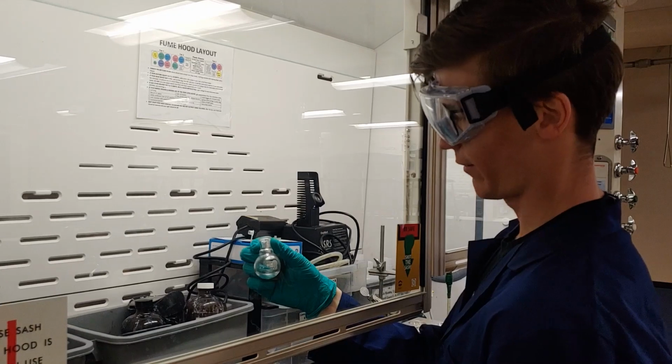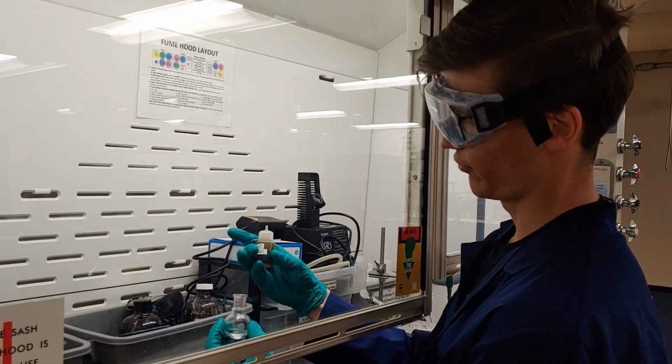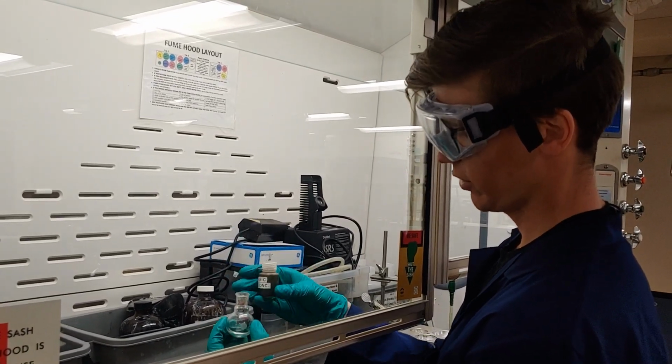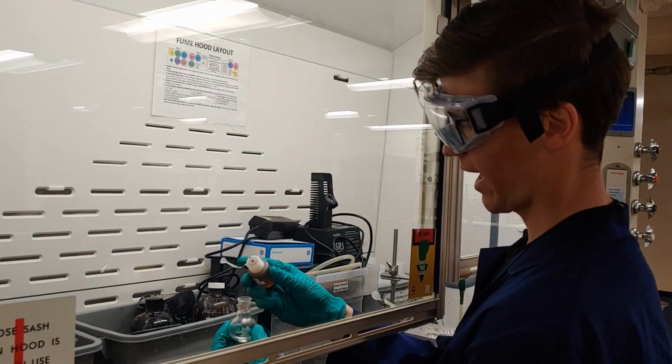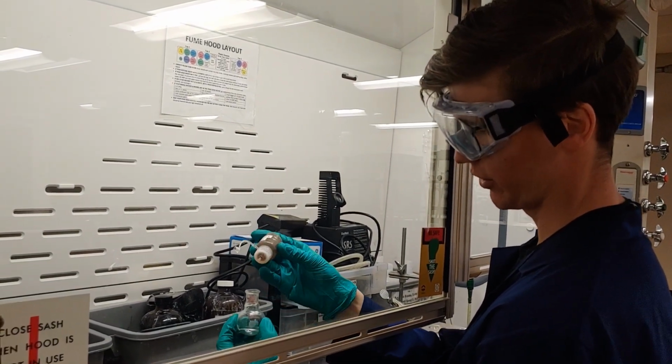And so now I'm ready to add my concentrated sulfuric acid. I have the dropper bottle with my sulfuric acid in here, so I'm just going to swirl this gently while I add about 20 to 30 drops, noting any color changes that occur.